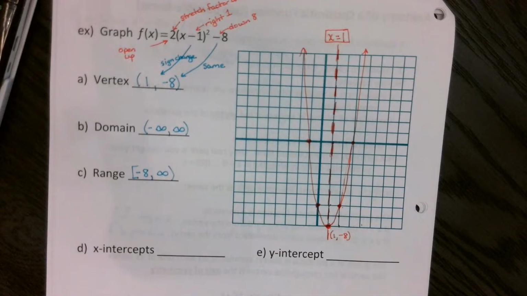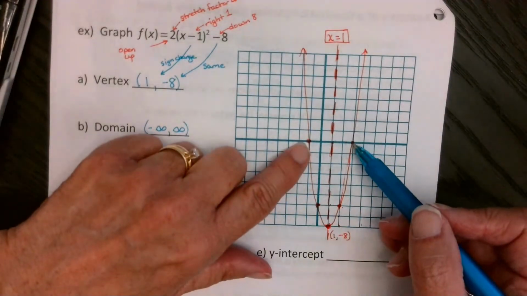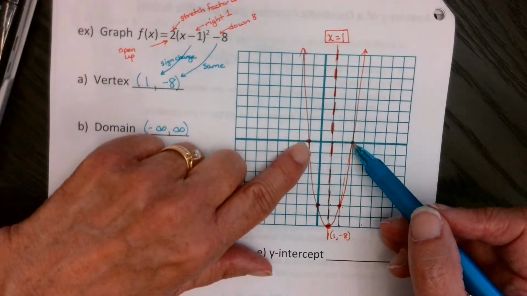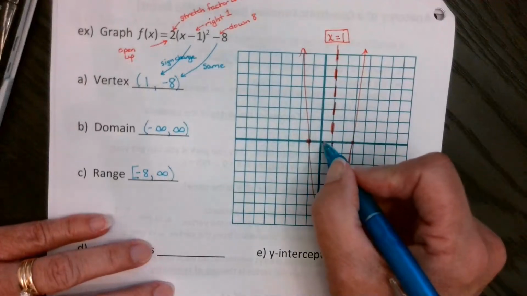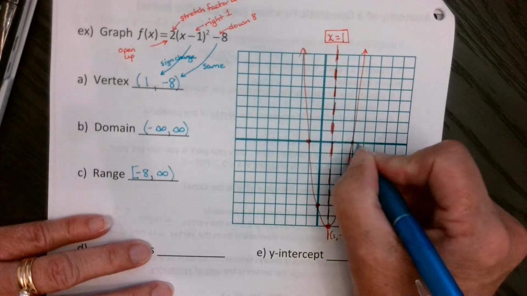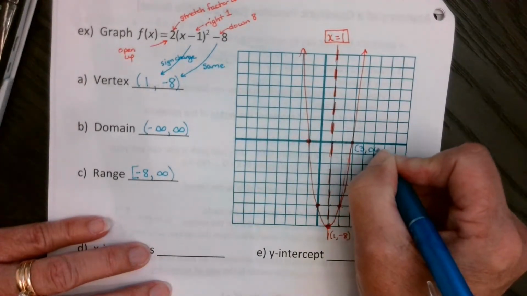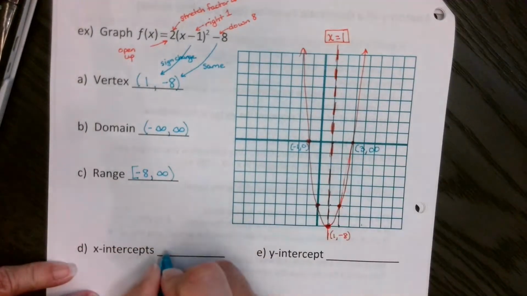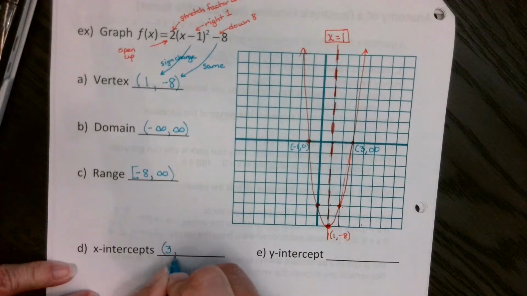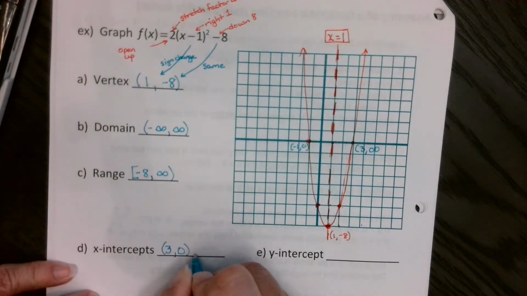Now the x-intercepts are really easy to see because they were actually points of the parabola. So the x-intercepts on this one right here was 1, 2, 3, so it was 3, 0, and over here was negative 1, 0. Now, sometimes though, it's not so clean.